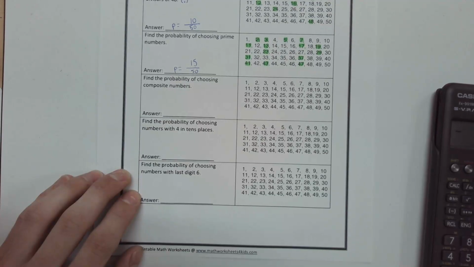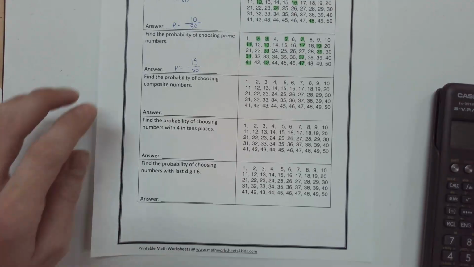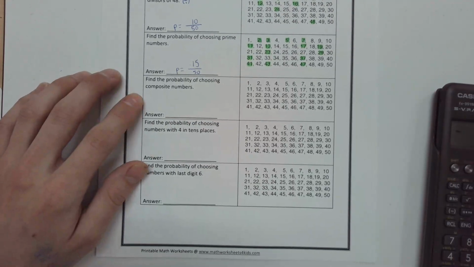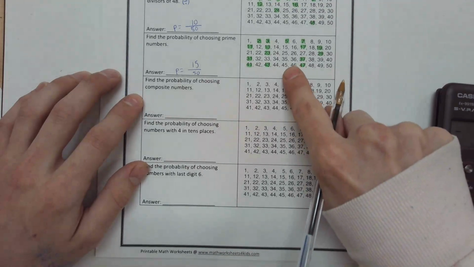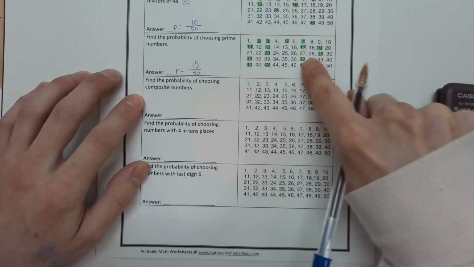A composite number is the opposite of a prime. It has more than two factors. Okay, this is something that we are used to at this point. So basically, we're going to be highlighting all of these numbers that are missing up here.